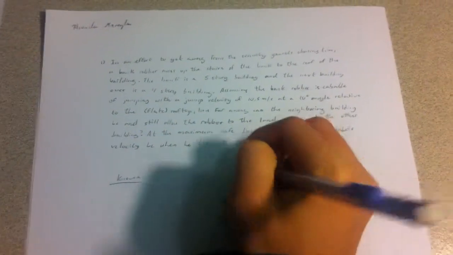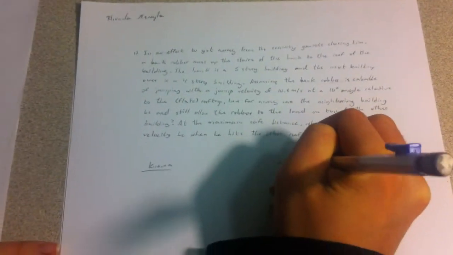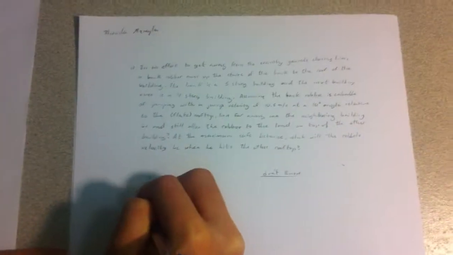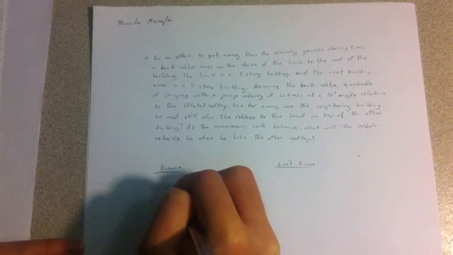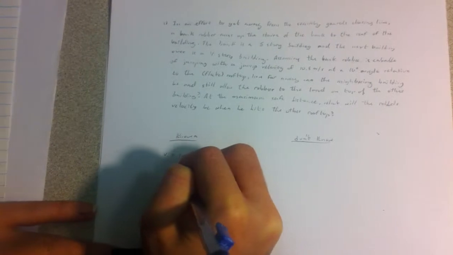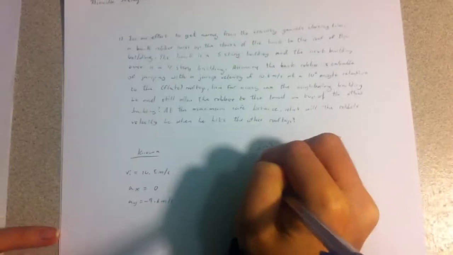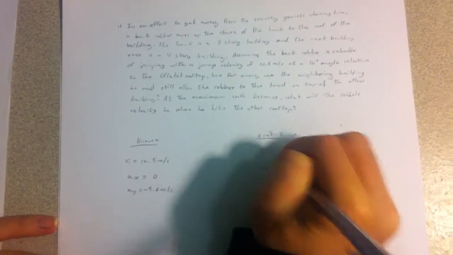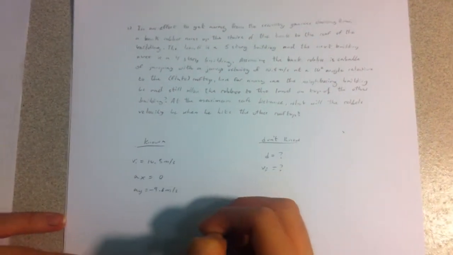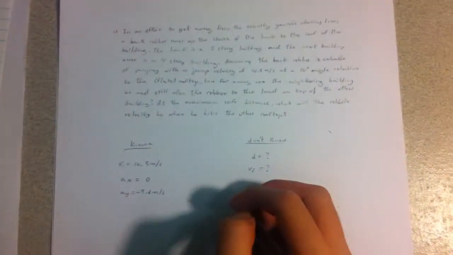What we can tell that we know and what we don't know are from the variables given in the problem. We know that the initial velocity is 10.5 meters per second. We know that the acceleration at x is 0 and the acceleration at y is negative 9.8 meters per second squared. What we don't know is the distance, the maximum distance, and the final velocity. What we're trying to solve for will be these two.